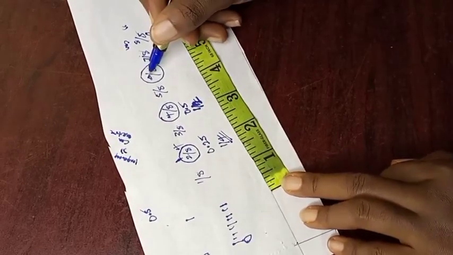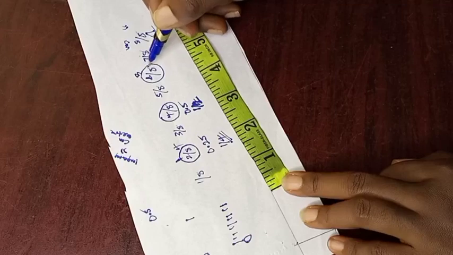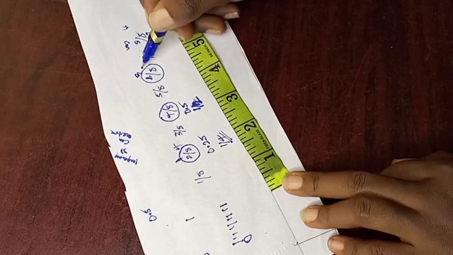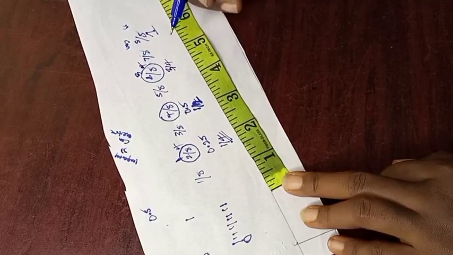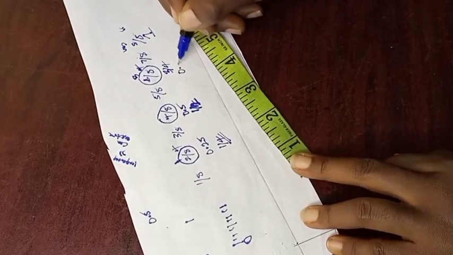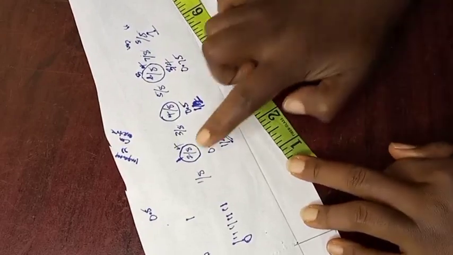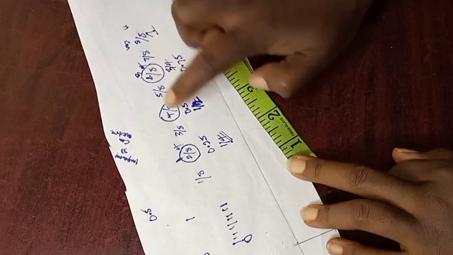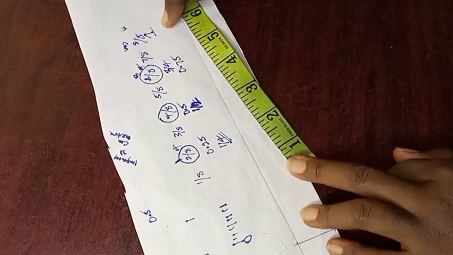This can be divided. So 6 divided by 2, we have 3, and 8 divided by 2, we have 4. So we have 3/4. Further, we can have 3/4 as 0.75 in decimal. So all the numbers that can be divided: 8 divided by 8, we have 1. That is how we have 1 inch.